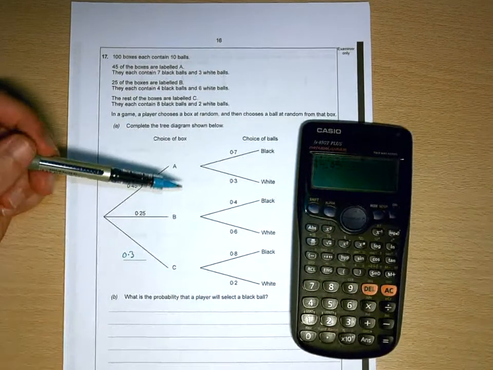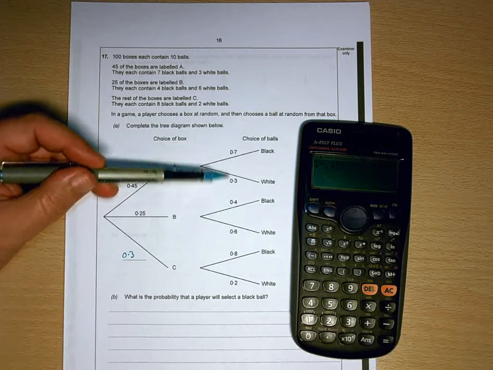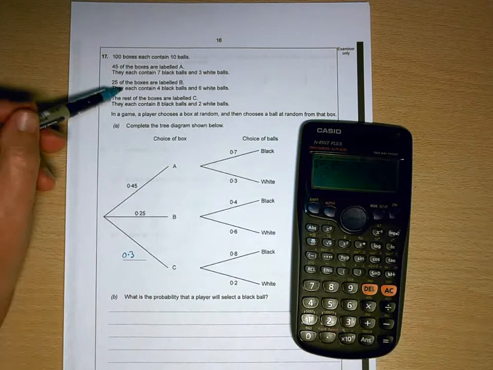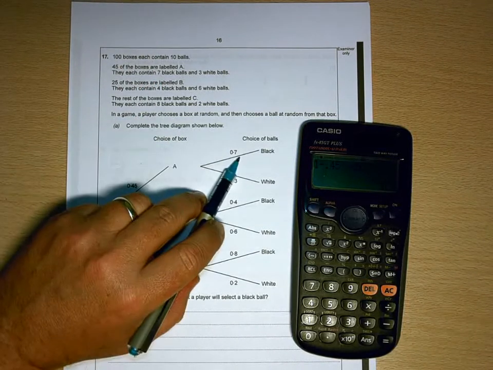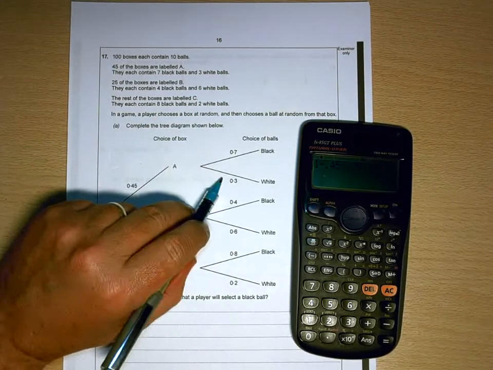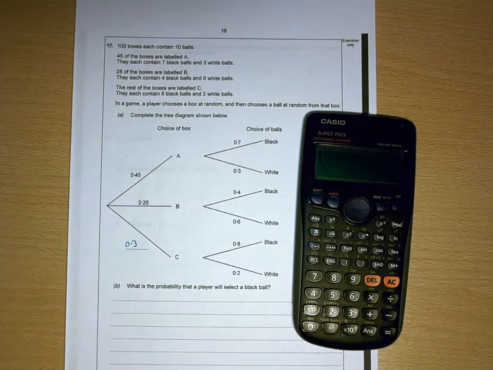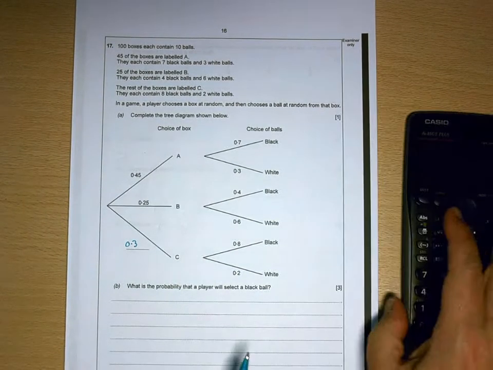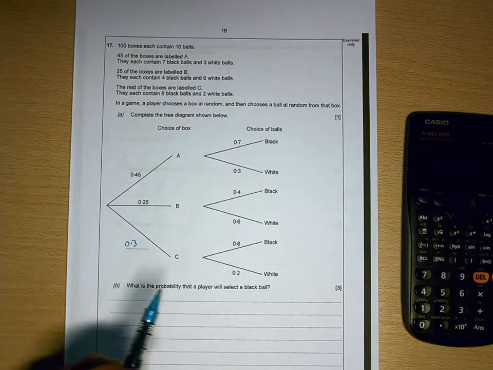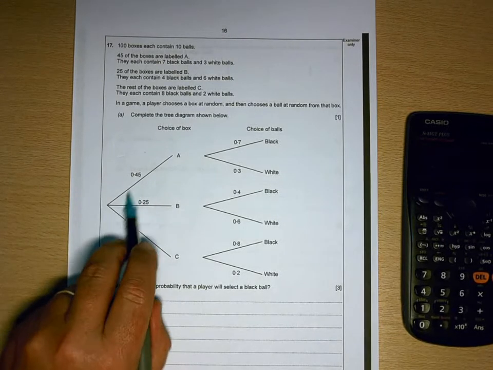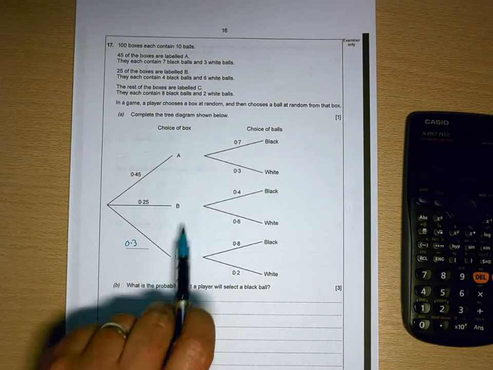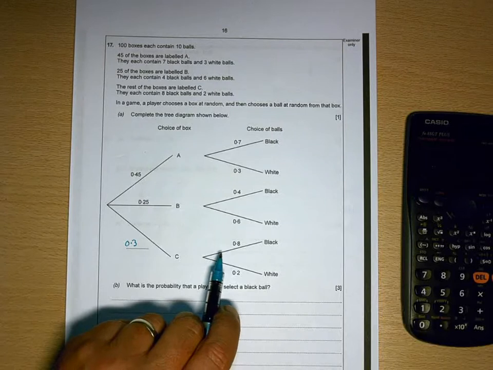Then we come to what happens next, which is it's either going to be black or white. These are 0.7, 0.3, 0.4, 0.6 because in box A it's 7 out of 10 for black, 7 out of 10 is 0.7, it's 3 out of 10 for white, 3 out of 10 is 0.3, and so on. So what is the probability that the player will select a black ball? Well, there are 3 different ways that the player can select a black ball. Box A and black, box B and black, or box C and black.